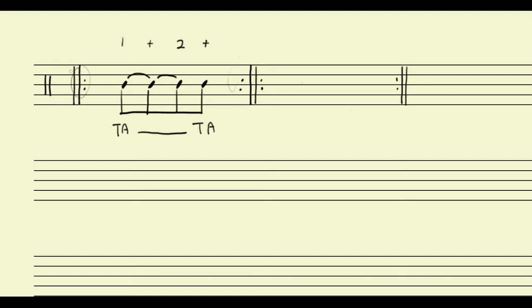Let me do this with the metronome. 1 and 2 and 1 and 2 and, ta, ta, ta. And actually, I should have added an eighth note to that last one. There we go.